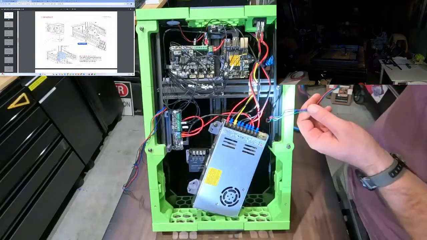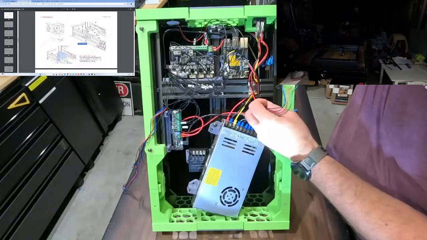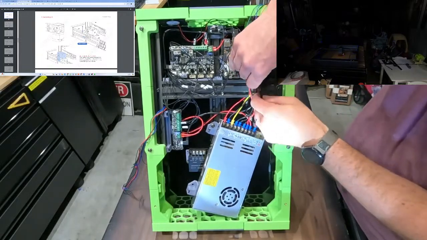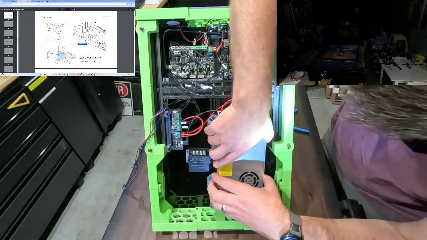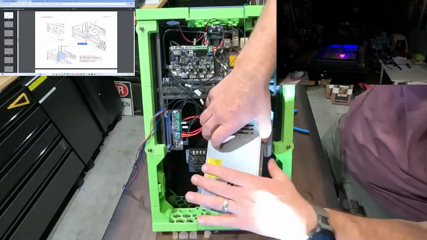Alright, and so when I re-anchor this one down, I want to make sure that this cable is routed and out of the way. So I'm going to just kind of tuck it along the path. And then we're going to reset our screws.